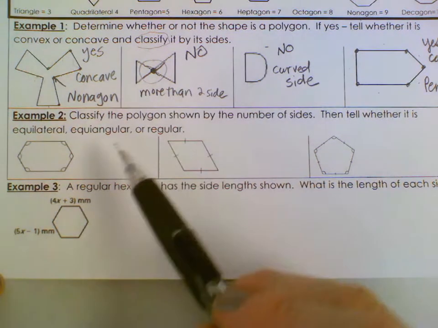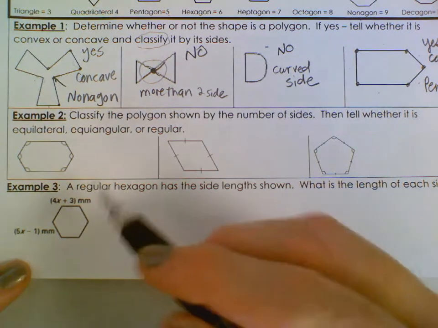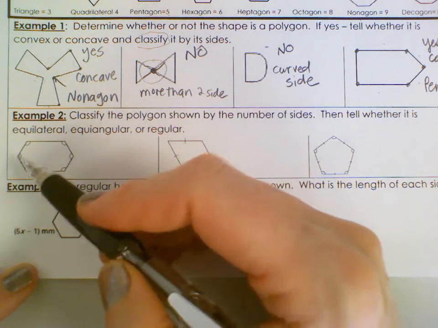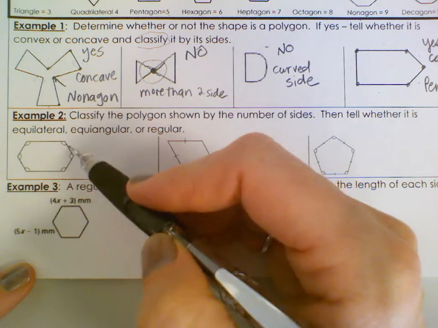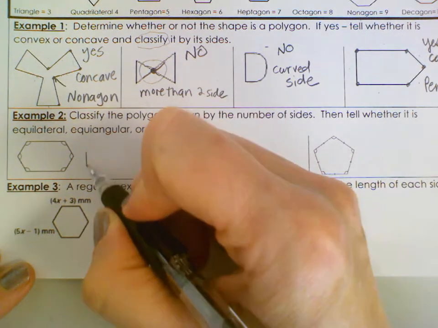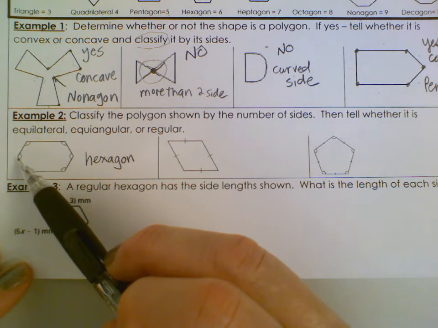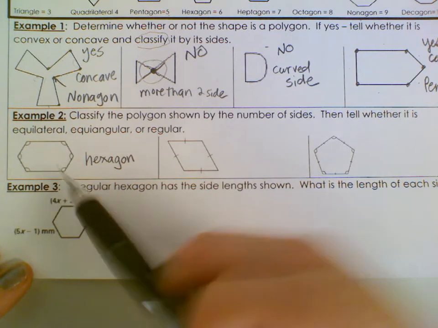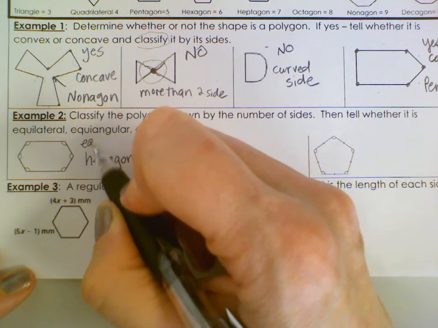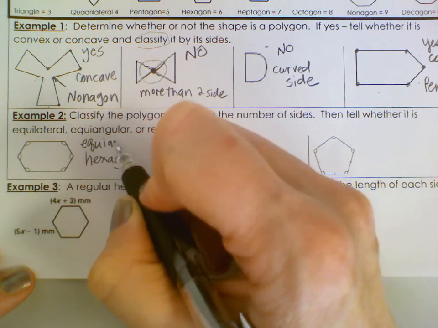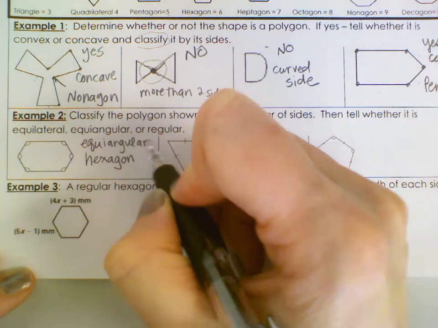Okay, example 2. We're going to classify it by the number of its sides and then tell whether it's equilateral, equiangular, or irregular. Okay, so this one looks like it has 1, 2, 3, 4, 5, 6 sides. So that makes it a hexagon. And the way it's marked and the way it looks is it's got congruent angles only. So that makes it equiangular. I'm going to write it above here. So it looks like an equiangular hexagon.